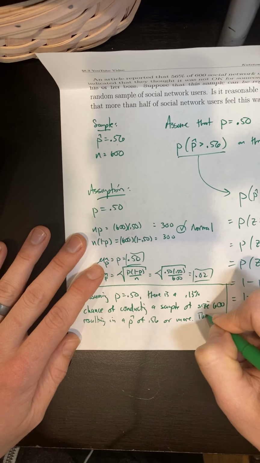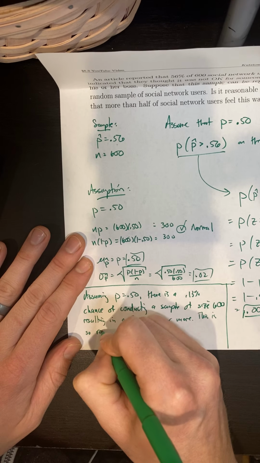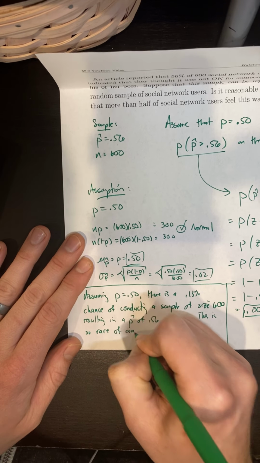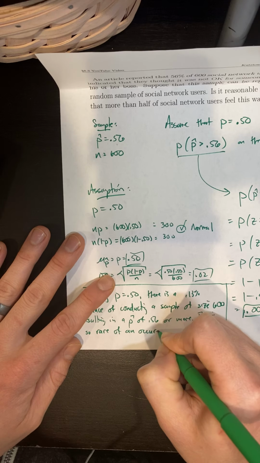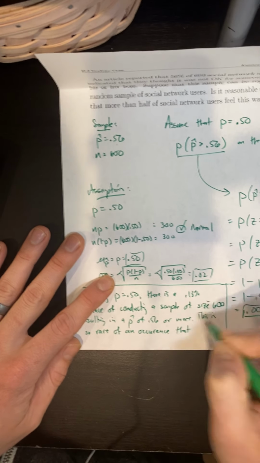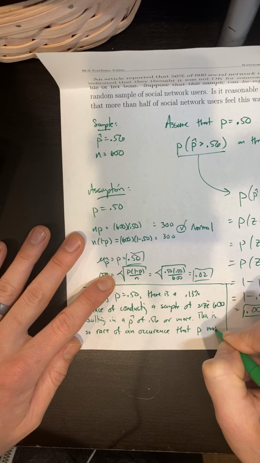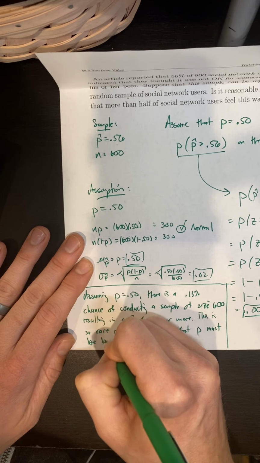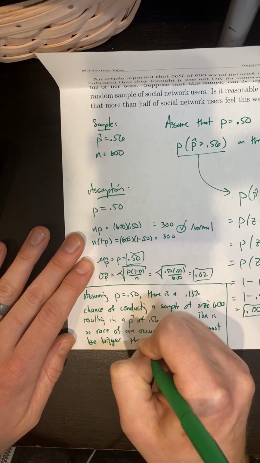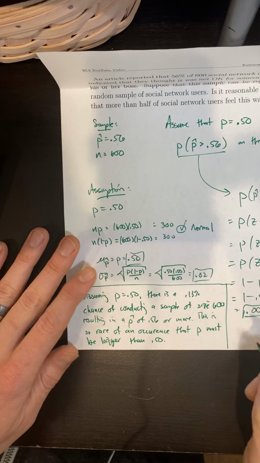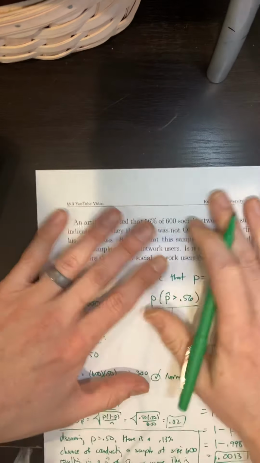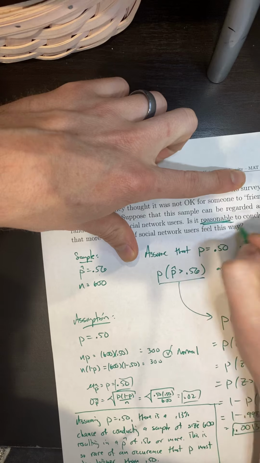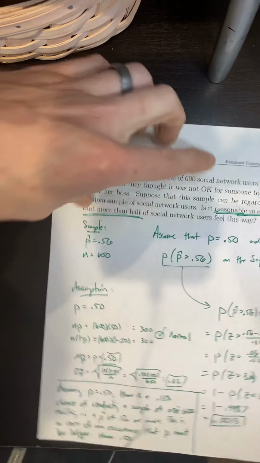Right? This is so rare of an occurrence that p, the true proportion, must be bigger than 0.50. So yes, it is reasonable to conclude that more than half.